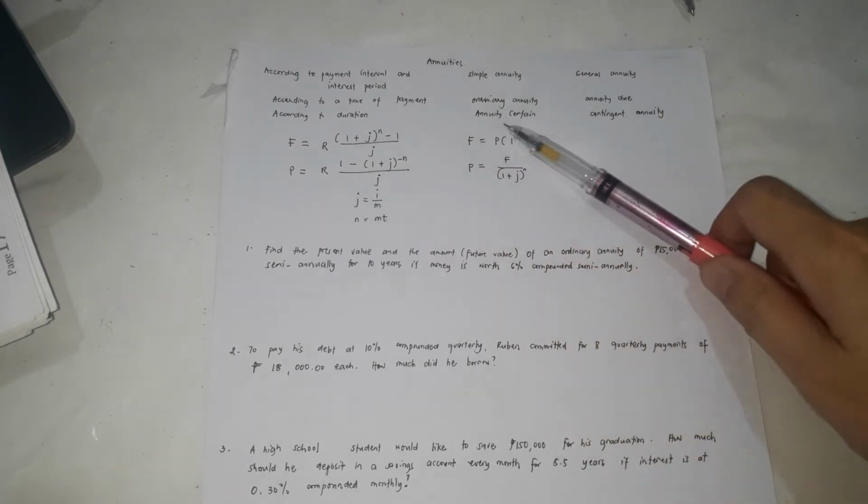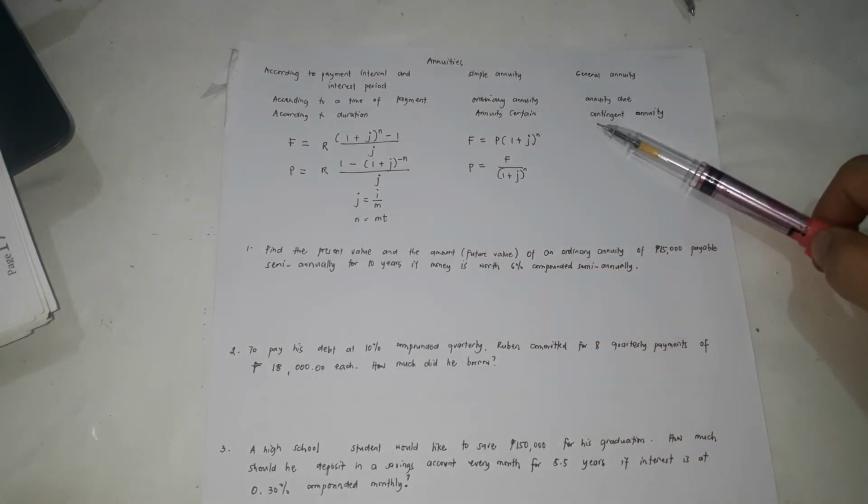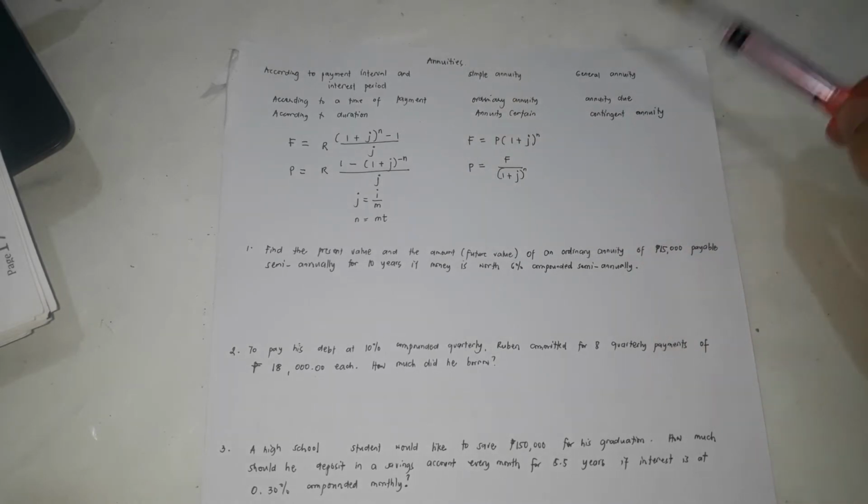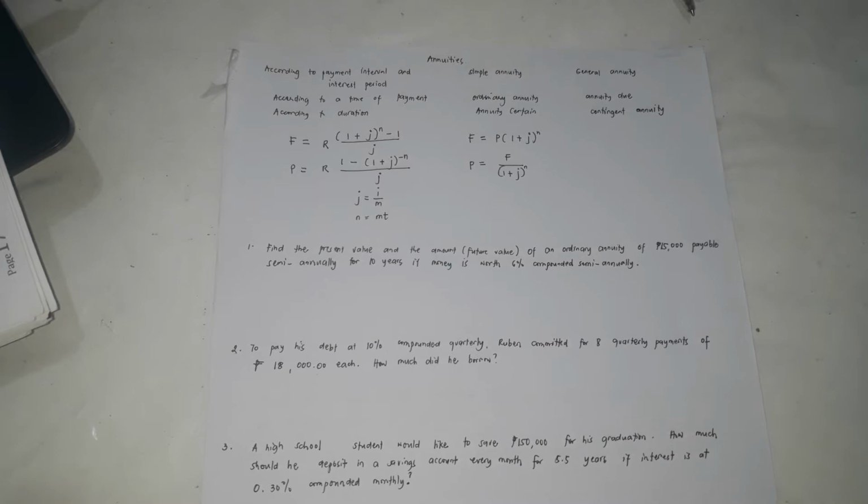According to duration, there is annuity certain and there is contingent annuity. Annuity certain is we know that dito bayaran mo siya magtatapos ka mga 5 years. But contingent annuity, there is no fixed end. It is an annuity in which the payment extends over an indefinite length of time. So there is no fixed end for the payment. So you just continue paying it without the definite time where you are going to end it.